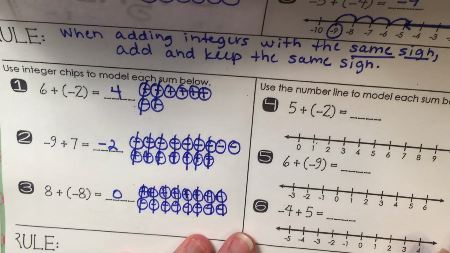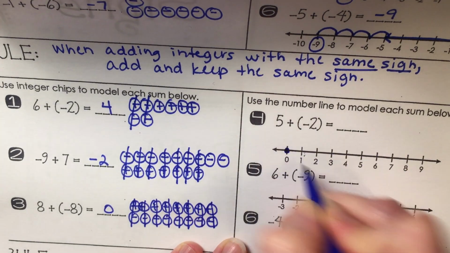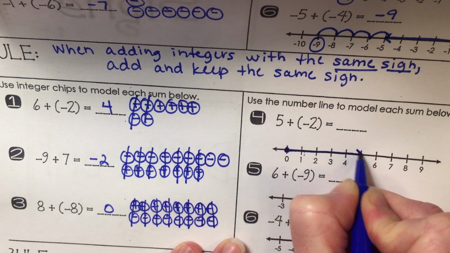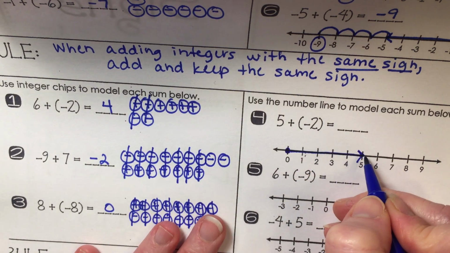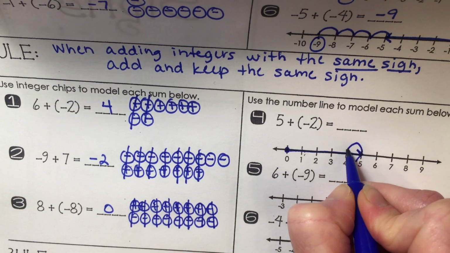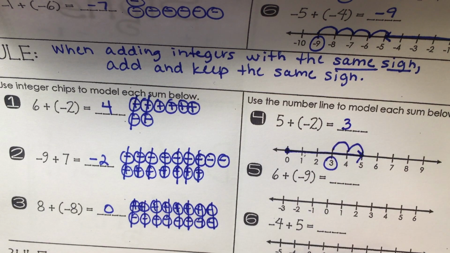All right, well, you can also model positive and negative numbers with the number line. So here I'm going to start from 0. It's a +5. So I want to go to the right until I get to +5. And this time I'm adding a -2. So because I'm adding a negative number, I want to go to the left 2 spaces. So 1, 2, and where I end up is my answer, which is a +3.